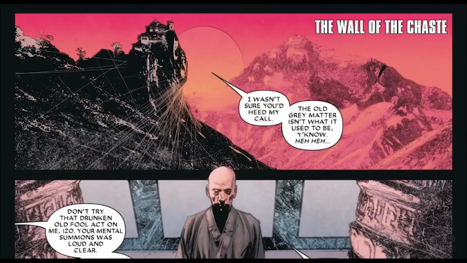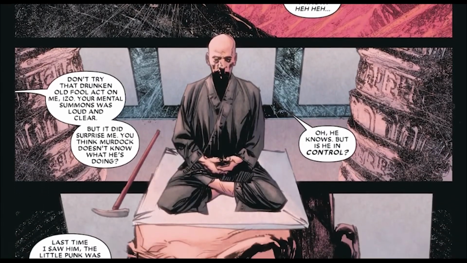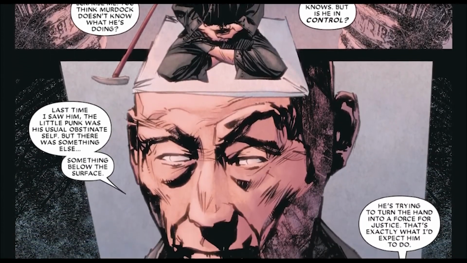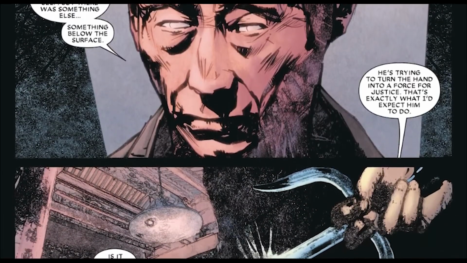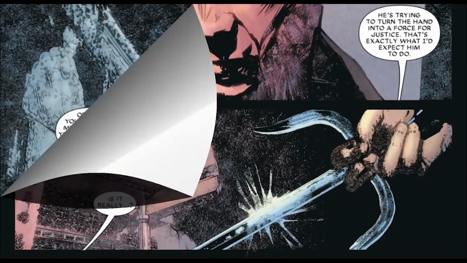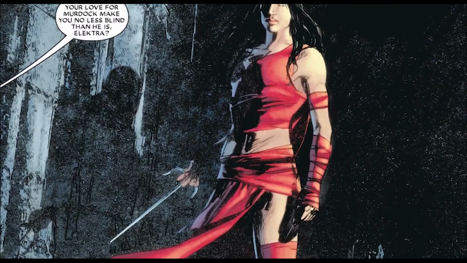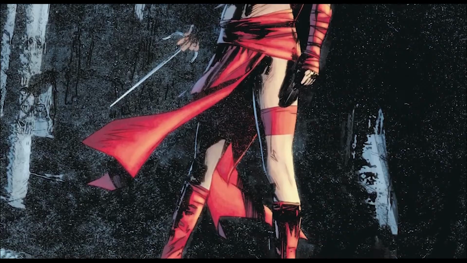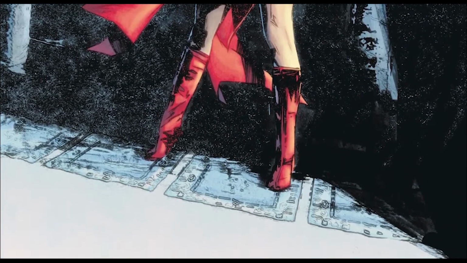We then pick up with Master Izo, who is right now in some place called the Wall of the Chast, and we see him talking to someone, saying how he has been trying to call this person to help him save Matt Murdock, or at least stop Matt Murdock. Now we know who he is talking to because we covered Shadowland Elektra, and of course it is Elektra he is talking to, since she used to be the love interest to Daredevil and also used to be the leader of the Hand, and it seems that she's the only one who could stop him and save the day.